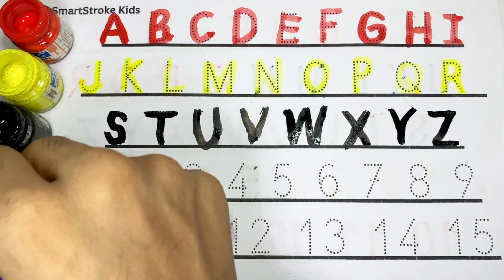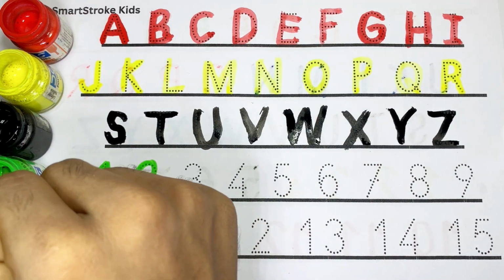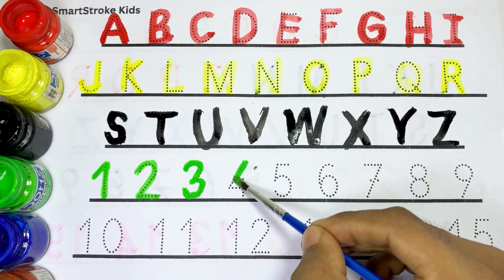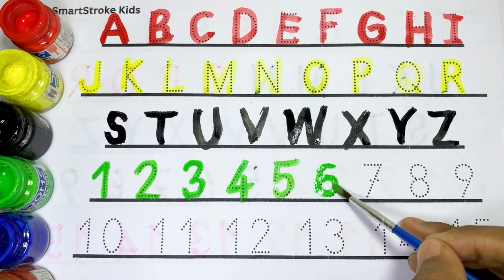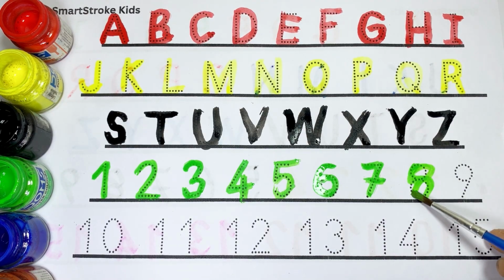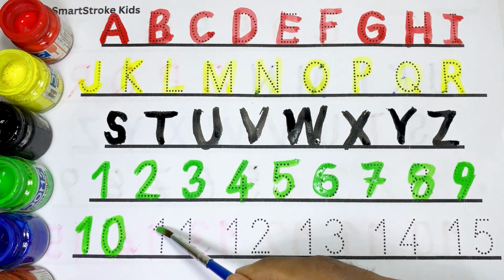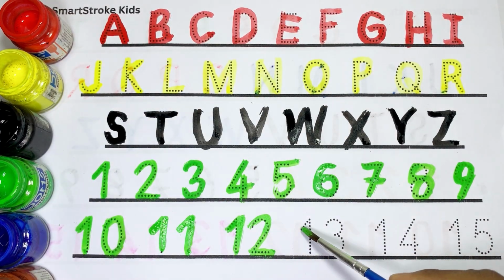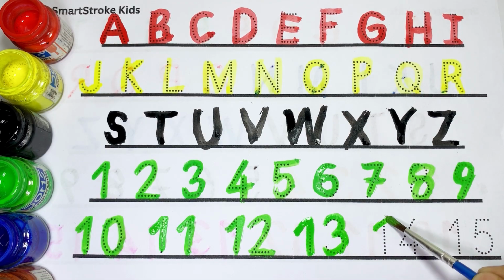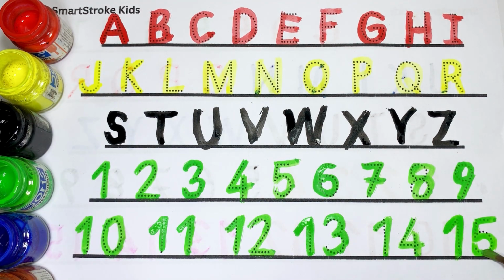And first you draw 1 and use green color. 1, 2, 3, 4, 5, 6, 7, 8, 9, 10, 11, 12, 13, 14, and last one is 15.